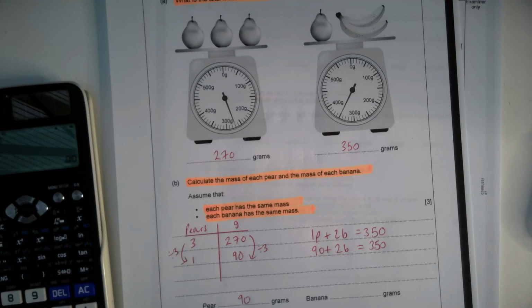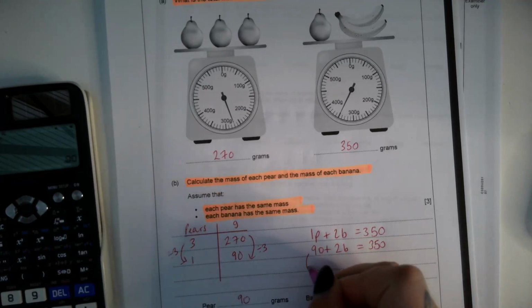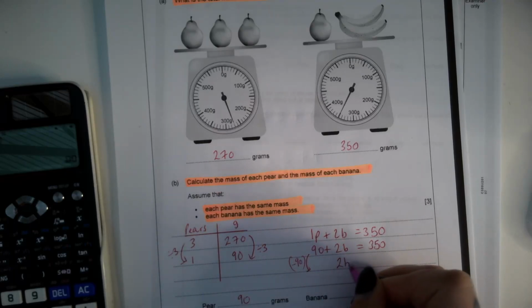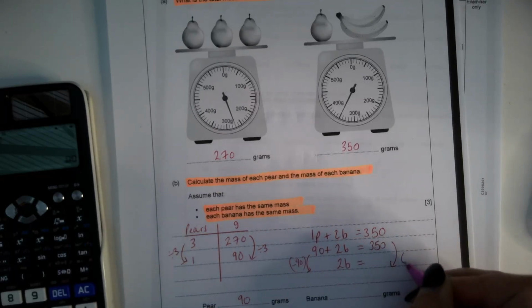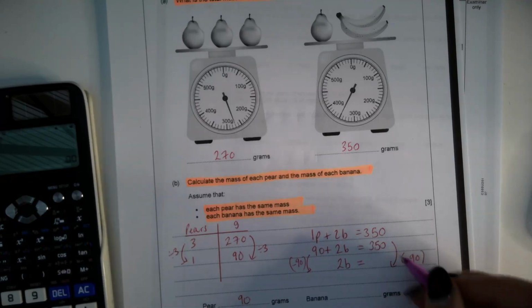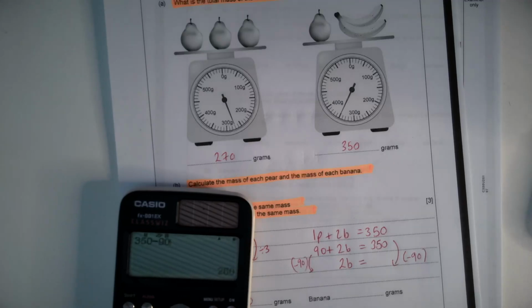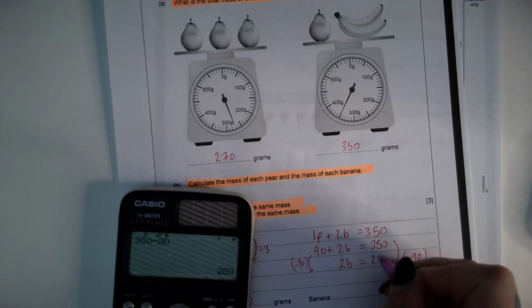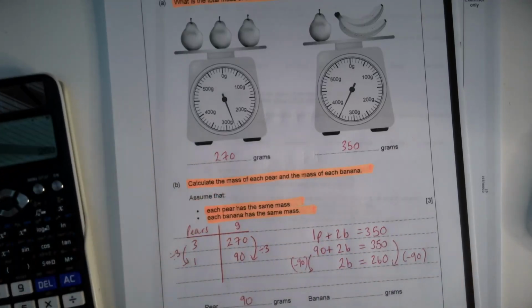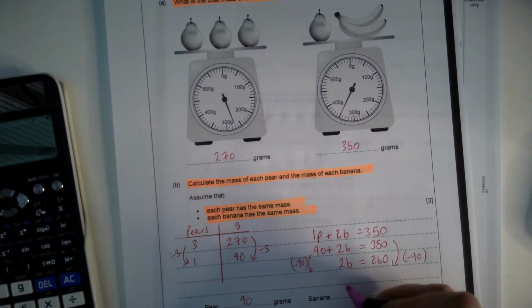And now I can solve this for bananas. So I need to eliminate the 90, so I'm going to subtract 90. So that leaves me with 2b equals, do the same to the other side to balance, 350 subtract 90 is 260. So 2 bananas weigh 260 grams.